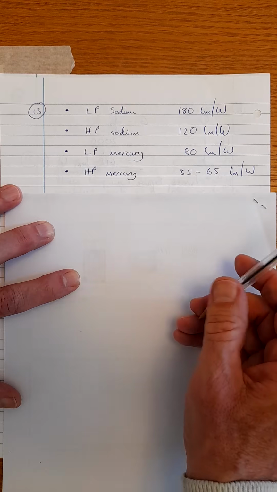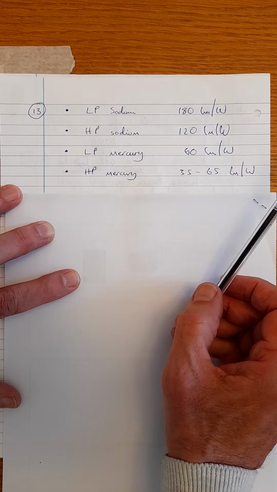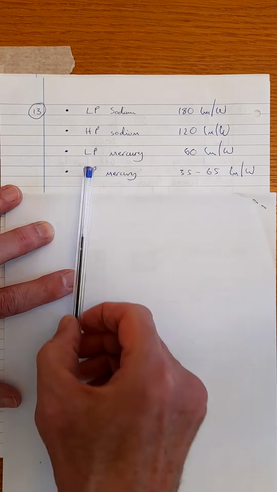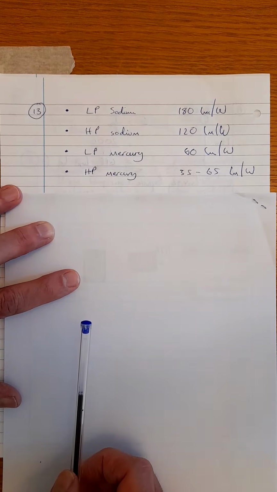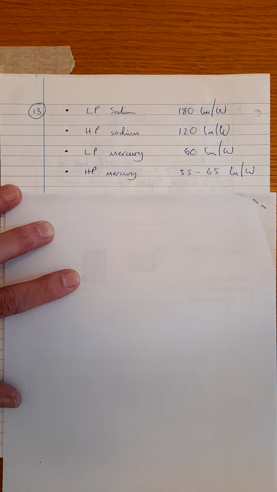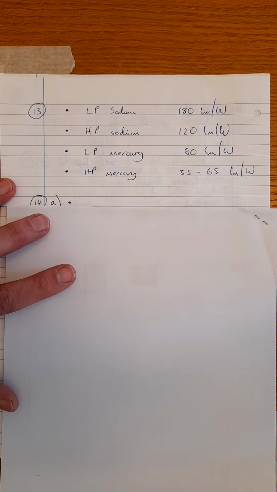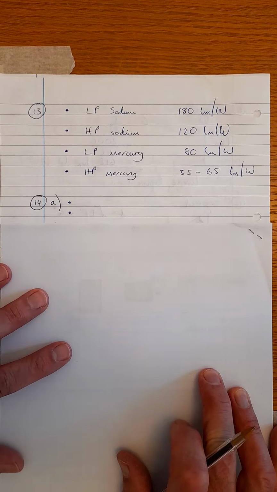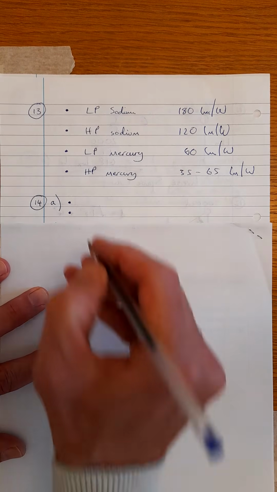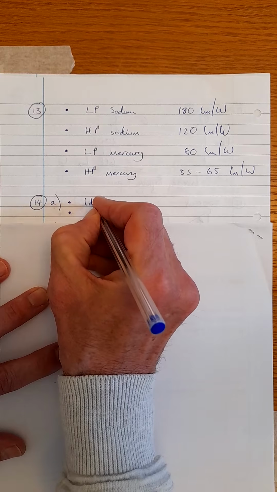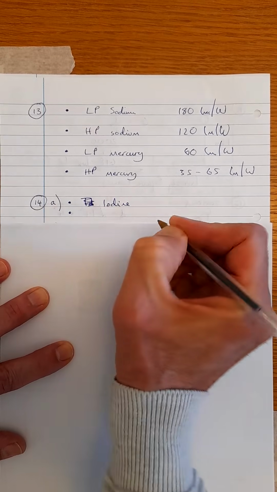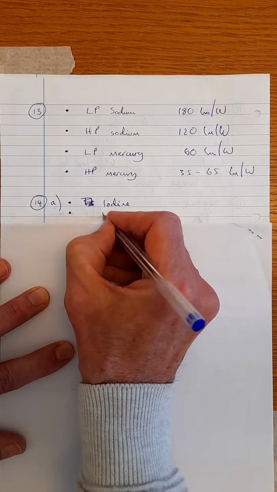If I wrote the question again, I'd say list 3 discharge lamps. So we'll take any one of them out. But this will make a bit more sense if we just said 3. So I hope that's clear. Let's move on to question 14, which is all about tungsten halogen lamps. So name 2 halogens used in lamps, and you really want to be looking for, apologies, that's a mess. So iodine and bromine.